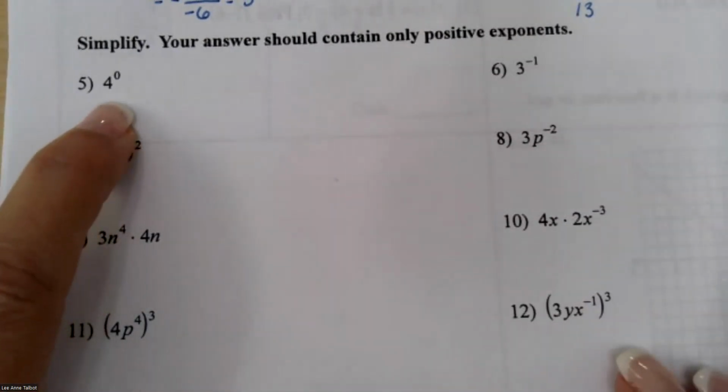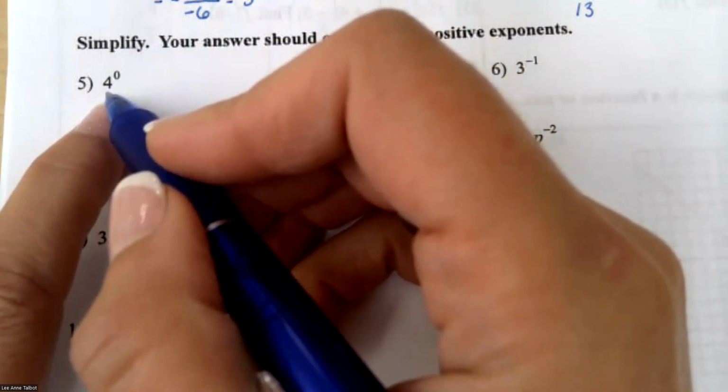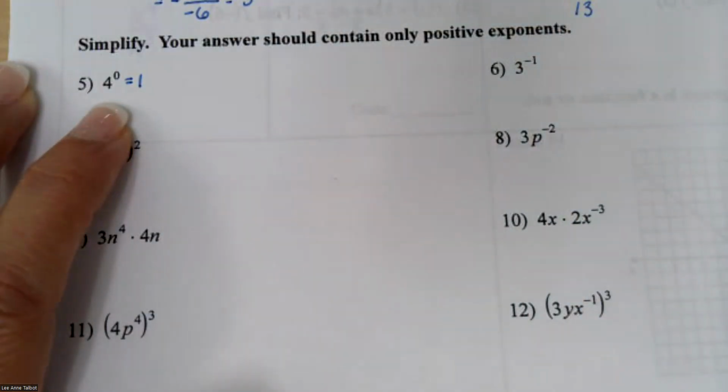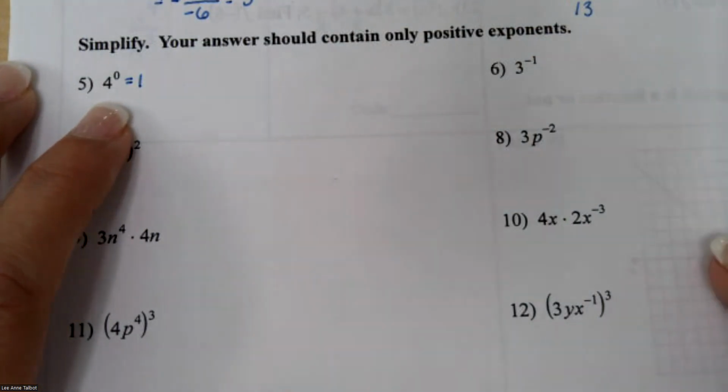Okay, number 5, 4 to the 0. So a reminder, yes, 1. Anything to the 0 power is 1. Nothing more to do there. Literally just 1. It's the best problem of the whole thing.